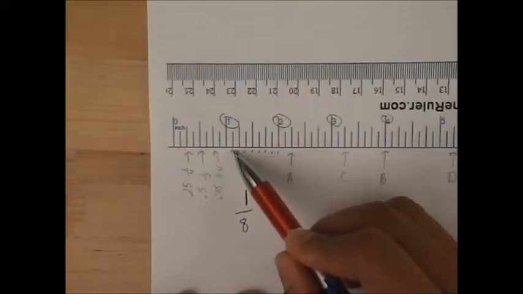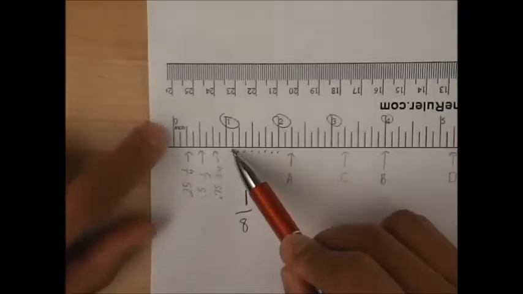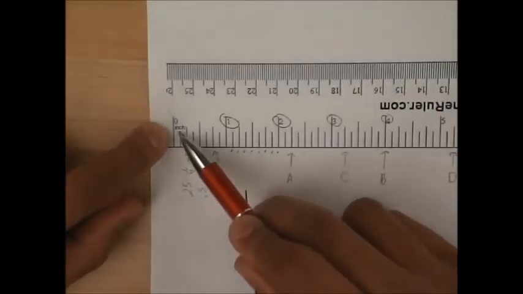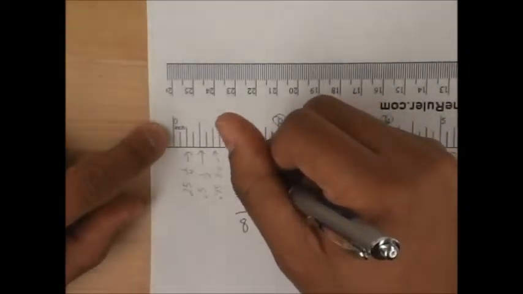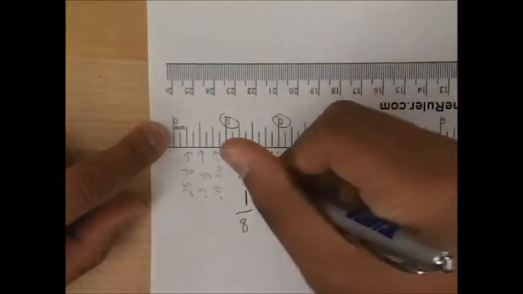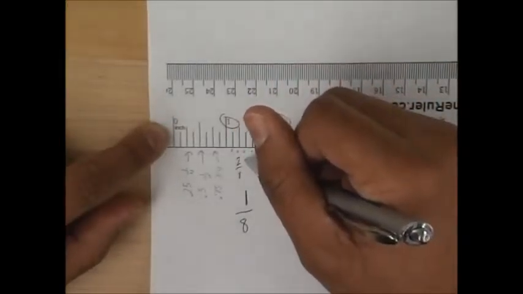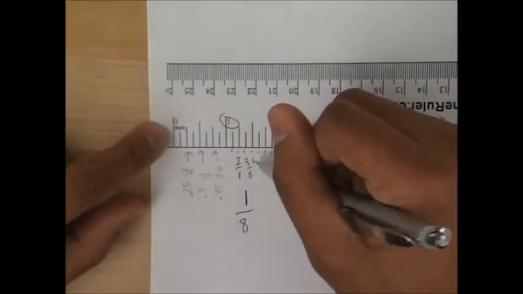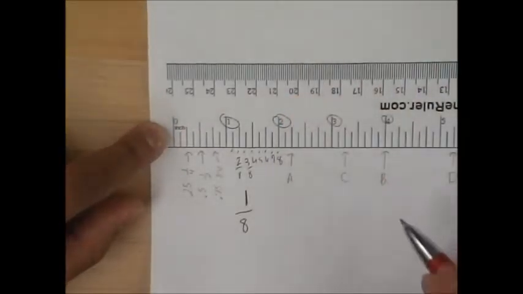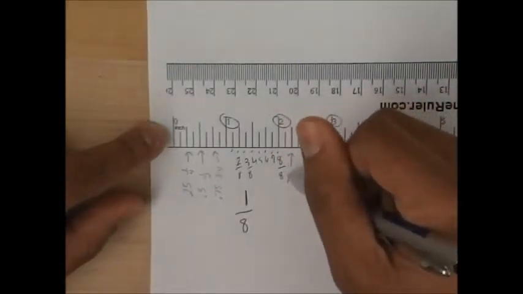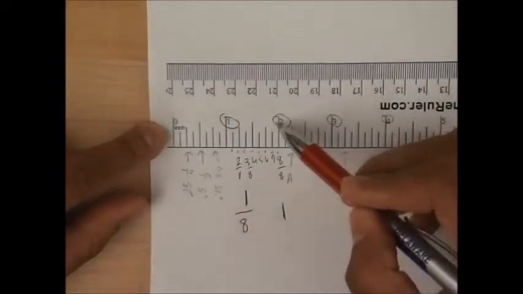So this is 1/8. So this would be 1 1/8 inches. So from here to here is 1 1/8 inches. From here to here, this line is 1 2/8. From here to here is 1 3/8. And so on. 4, 5, 6, 7. And obviously that's 8/8. 8/8, that's also considered 1. Okay? So from here to here is obviously 2 inches.